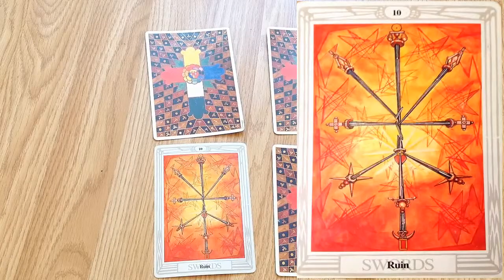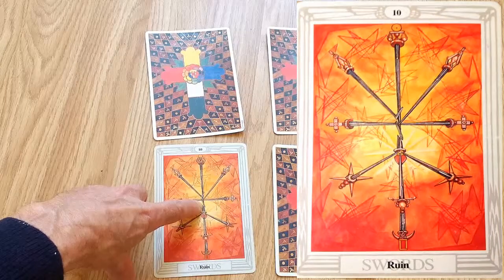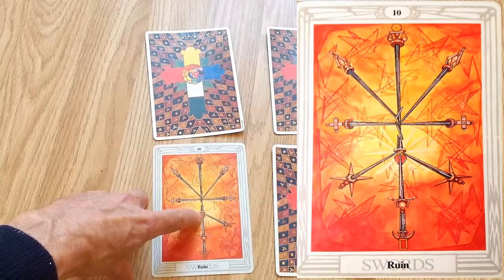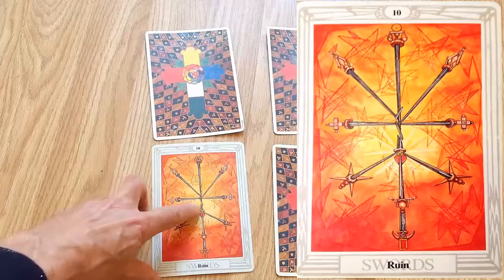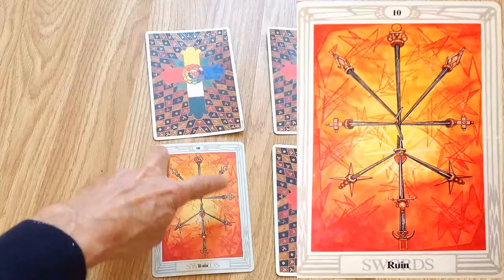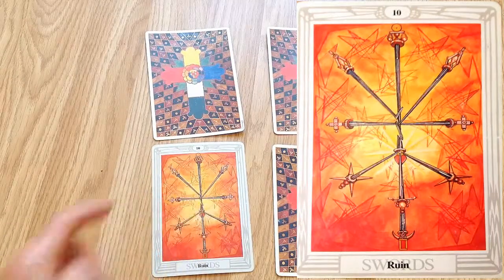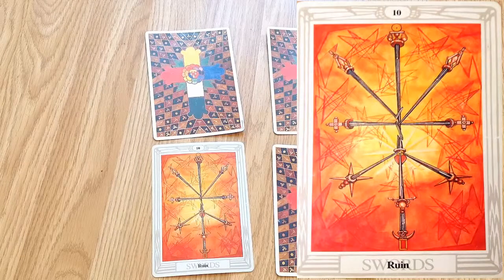And what we have here is we have one sword right in the middle of the picture, and it's got a little heart on the pommel, which means it's really wanting to do its best, wanting to be in a place of love. And it's surrounded by these 9 other swords, and these 9 other swords have basically caused it to be broken into 3 pieces, which is why it's called the Ruin card.